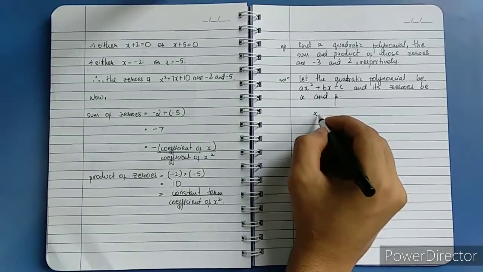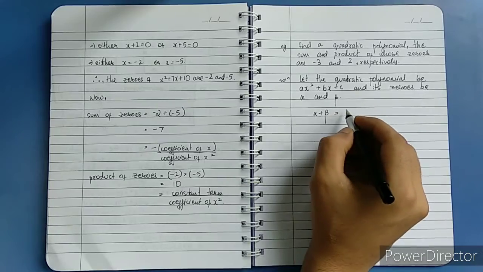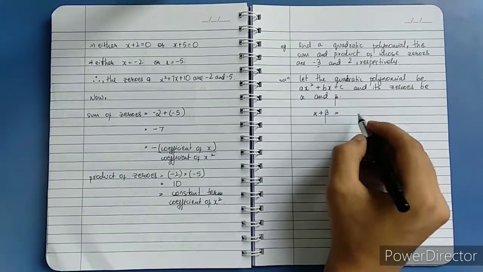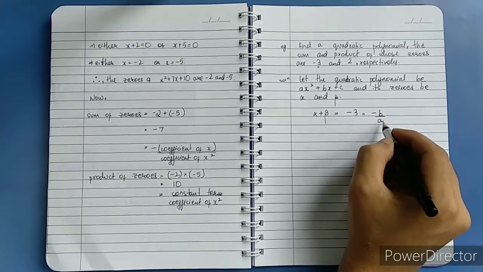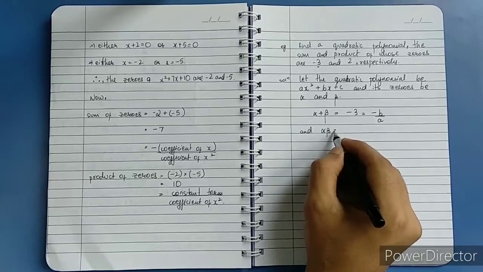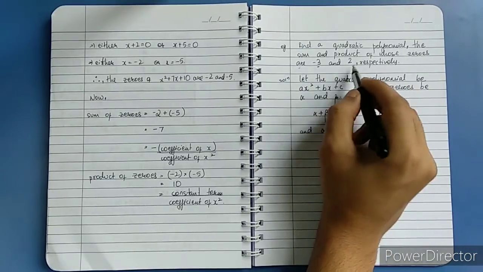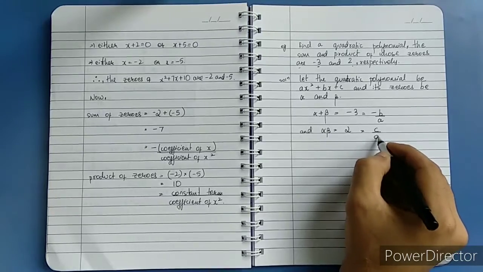So sum of zeros, that is alpha plus beta, will be equal to sum of zeros. What is given to us is minus 3, that is basically minus b by a, and the product of zeros is 2, that will be equal to c by a.